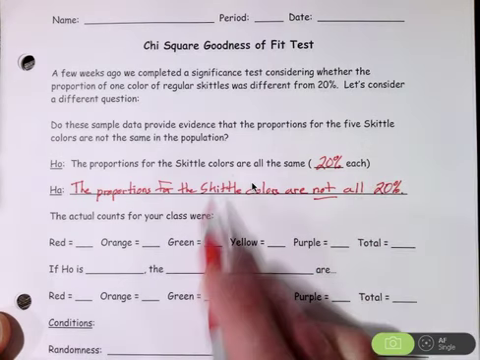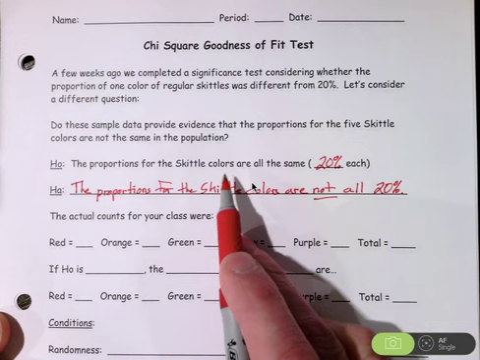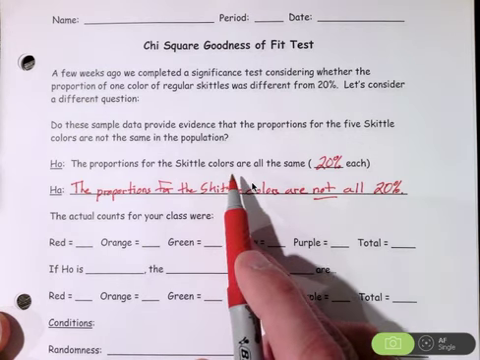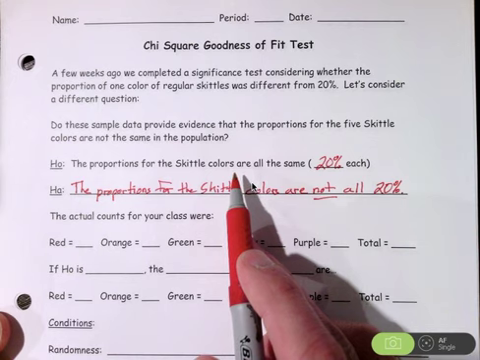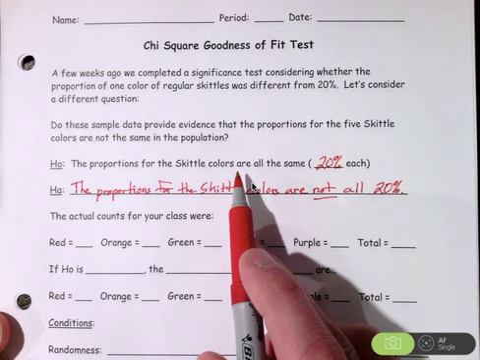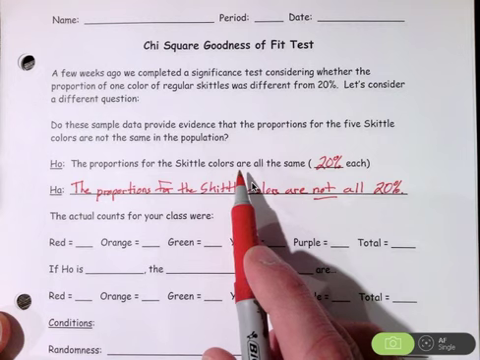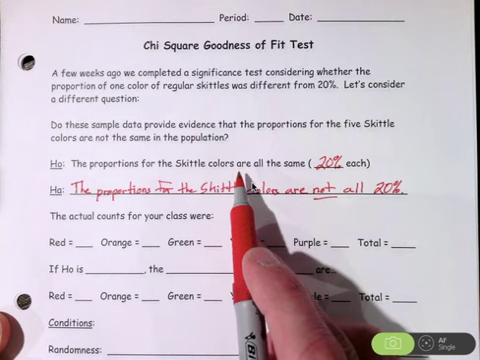So understand, we've done 1 proportion z tests, we've done 2 proportion z tests. Well, here there are 5 proportions. So instead of trying to write a null and an alternative hypothesis by using literally all 5 parameters, the proportion for red, the proportion for orange, the proportion for green, it's much simpler to write this out in words.